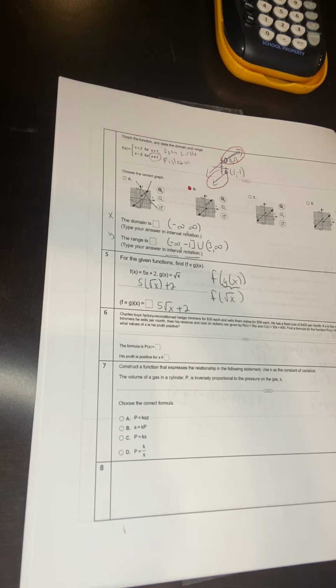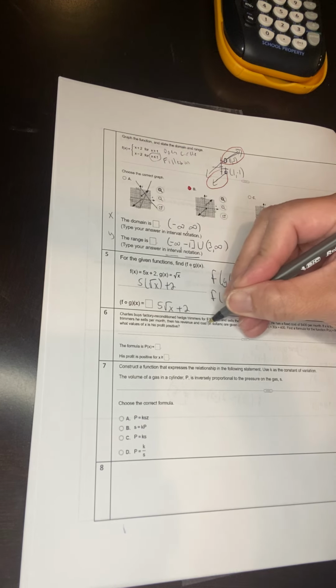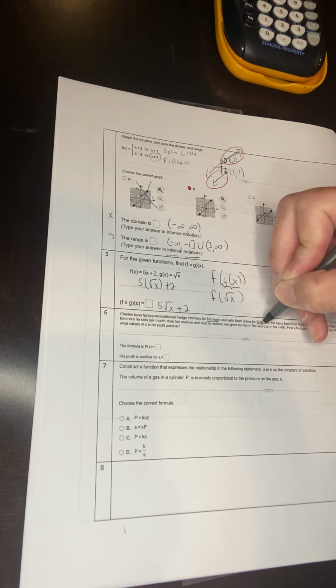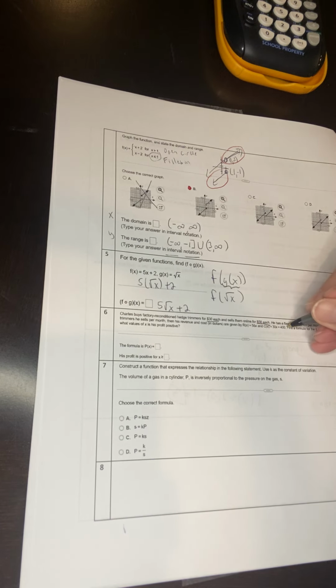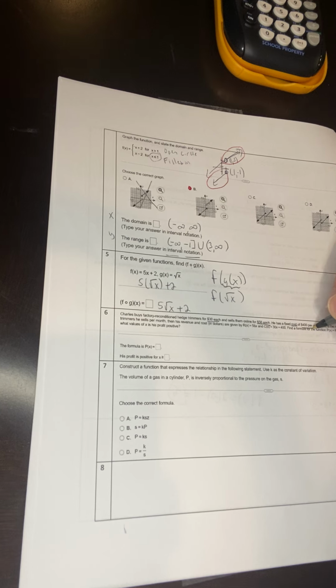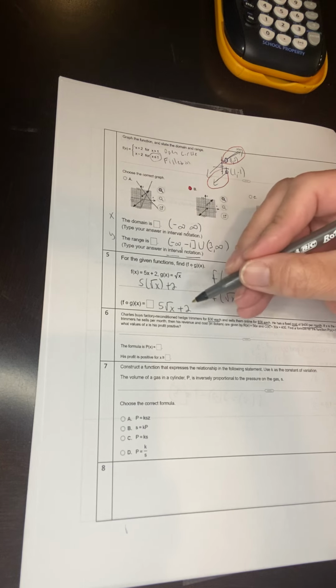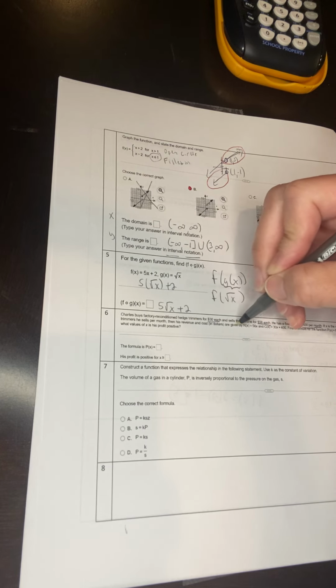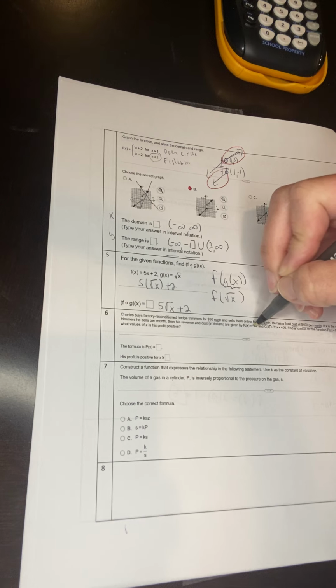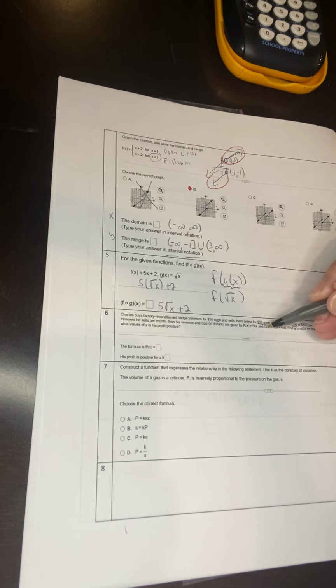Okay, word problem. Remember, word problems are normally not as hard mathematically as others. You just have to break down the words. Charles buys factory reconditioned hedge trimmers for $30 each. He sells them online for $56 each. He has a fixed cost of $400 per month. If x is the number of hedge trimmers he sells per month, then his revenue and cost in dollars are given by R of x is 56 times x. That's 56 times every hedge trimmer. And his cost is going to be $30 for every hedge trimmer plus the $400 of fixed cost. Find a formula for P of x.